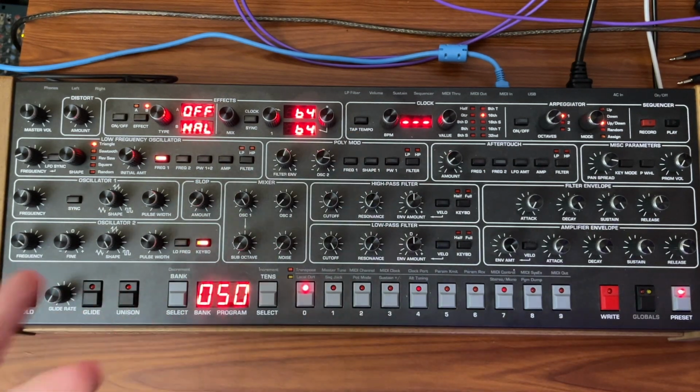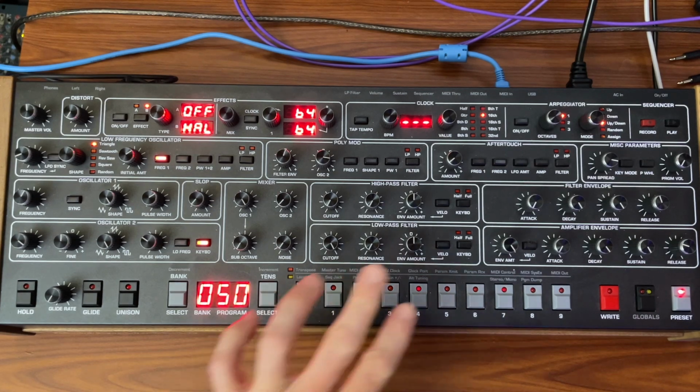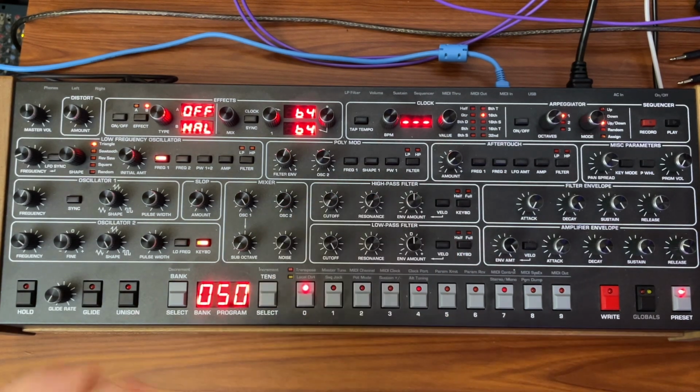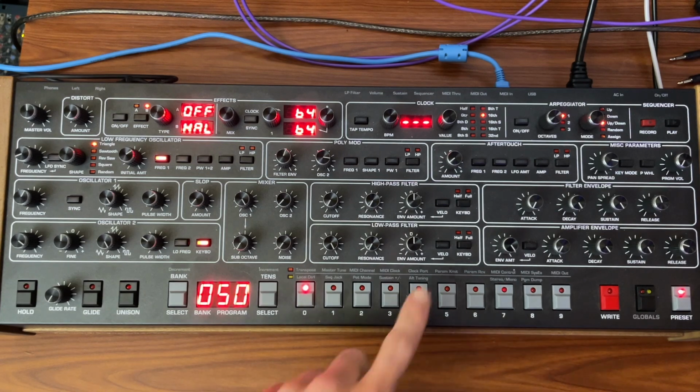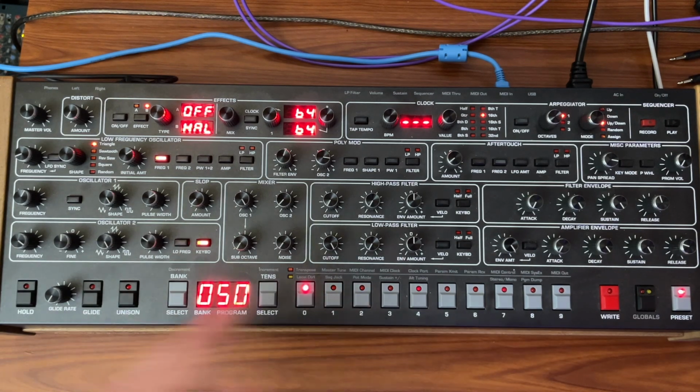And because we have two, we have so many sound sculpting possibilities. It's a lot to think about because you can have one filter on velocity and one not. We can have keyboard tracking turned off or on, either half or full. So that gives you some options.